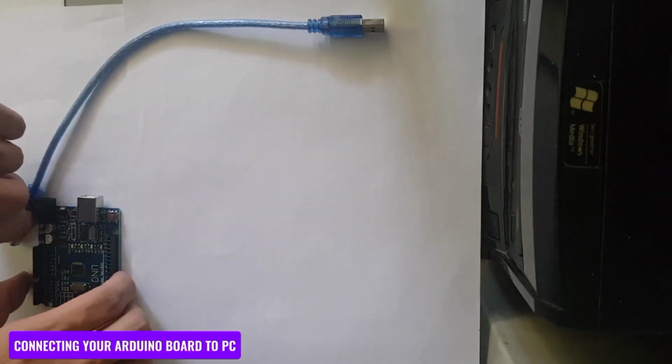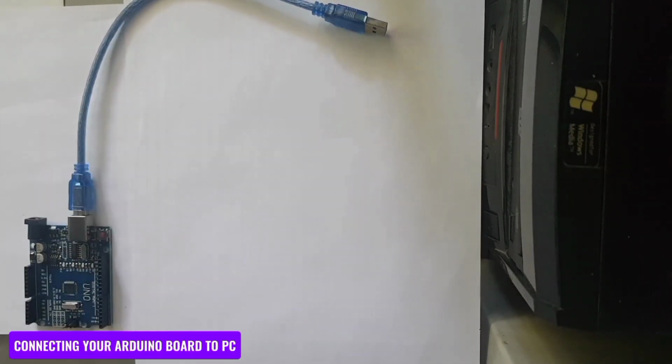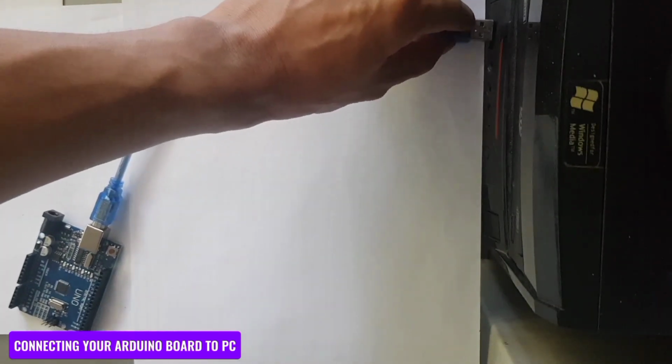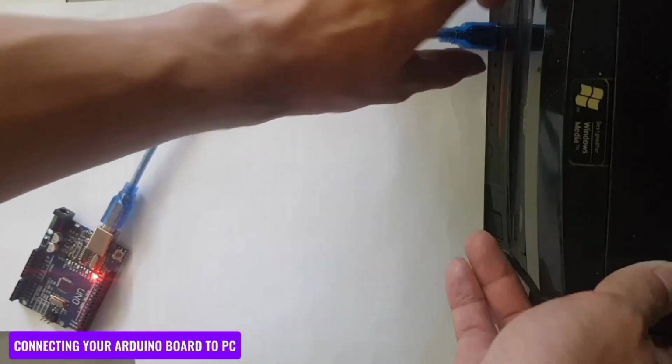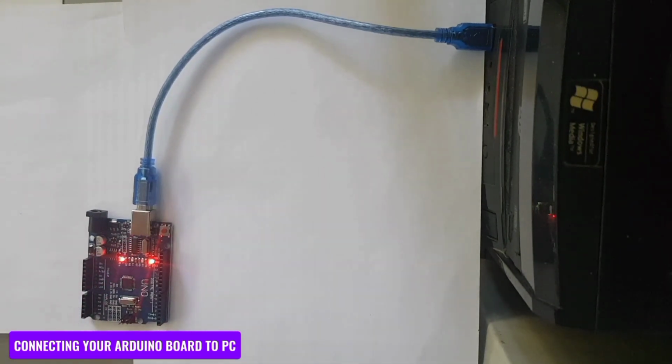Now let's connect your Arduino board to the PC. First, get your Arduino, of course, and then connect the board to your PC. If you're on Windows, make sure to check for the drivers. And then next is to open the Arduino IDE that you installed earlier, go to the Tools menu and select Board. And make sure you have the appropriate Arduino board from the list.